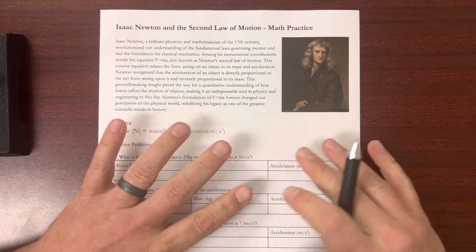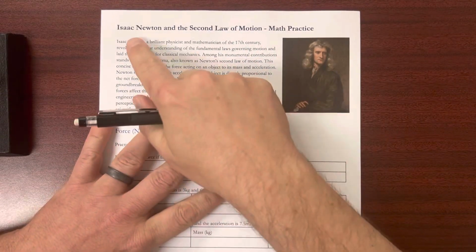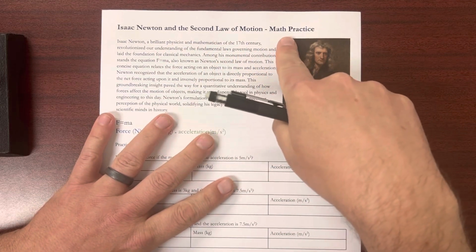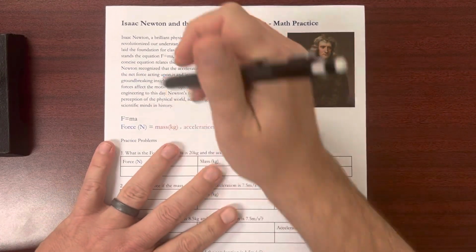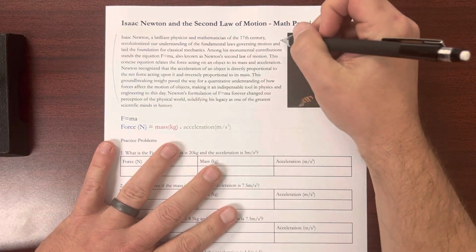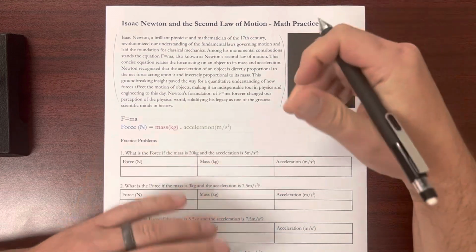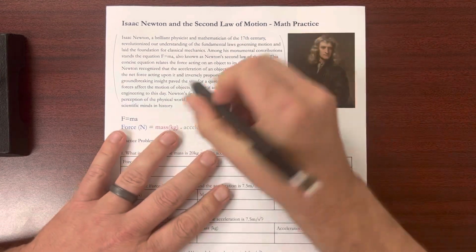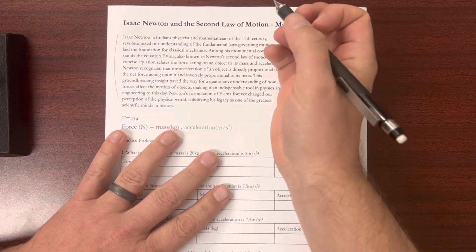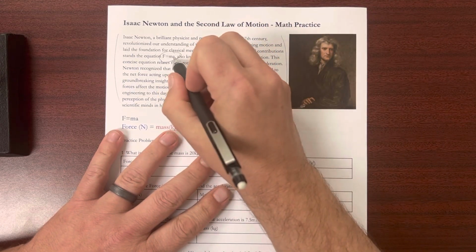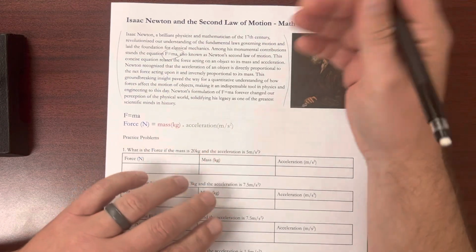Hello. Today I'm going to go over this worksheet, Isaac Newton, and the second law of motion. We're going to do a little math practice. It talks about Isaac Newton and the second law of motion here, and it gives the formula. This is a very famous physics formula. Force equals mass times acceleration.